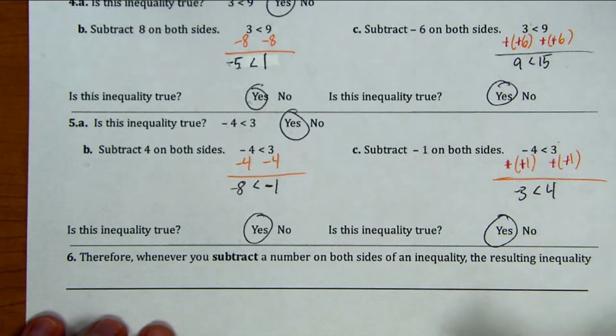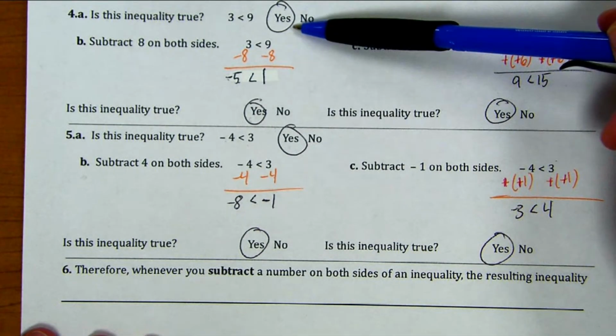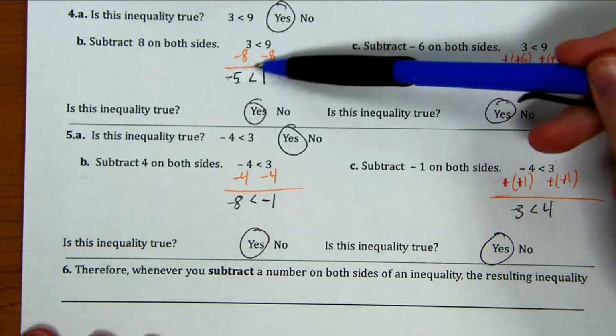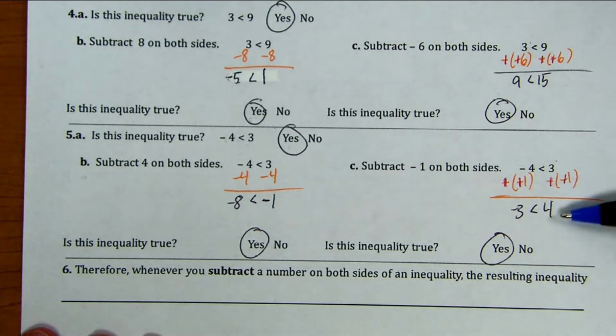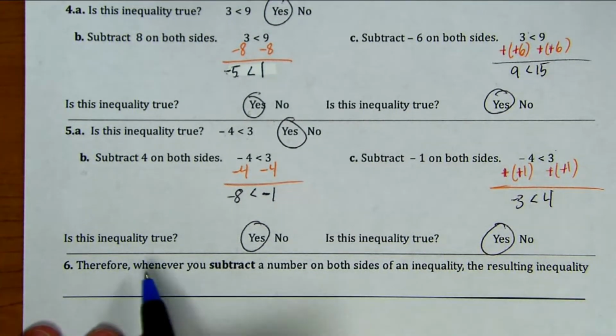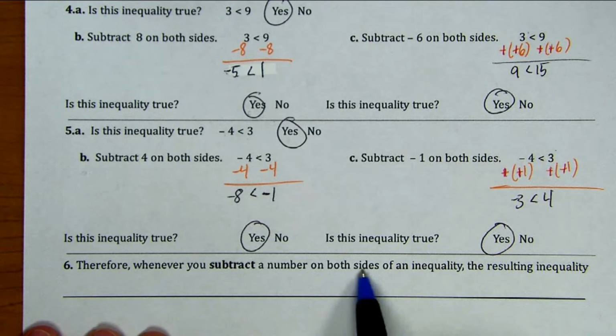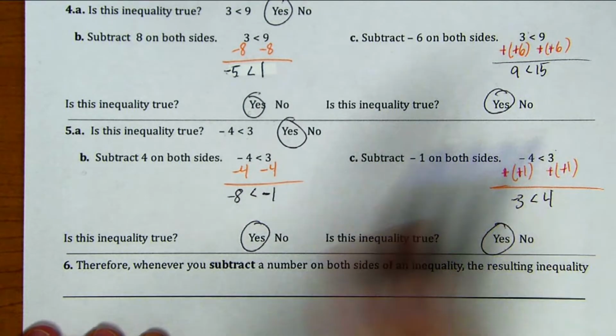So if we look at all of these examples, we started out with an inequality that was true, and we subtracted the same amount from both sides of the inequality, and we always ended up with an inequality that was still true. That means whenever you subtract a number on both sides of an inequality, the resulting inequality is true.